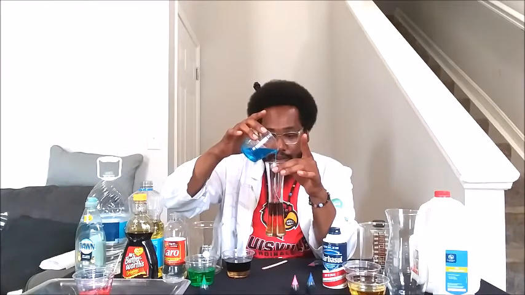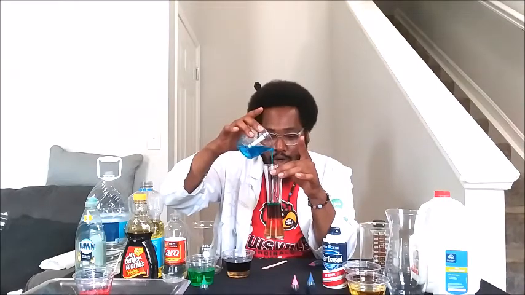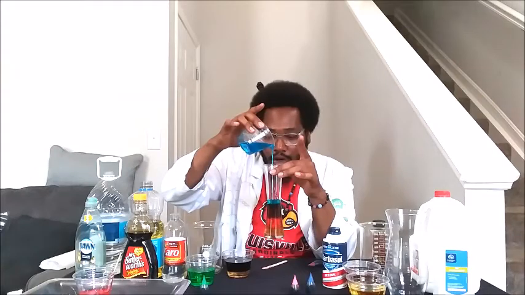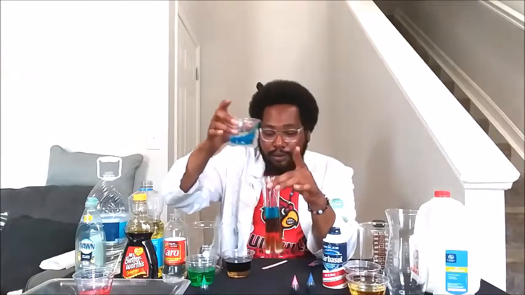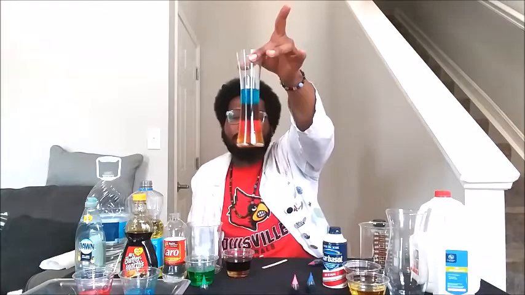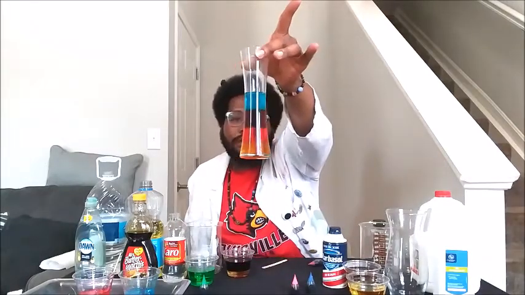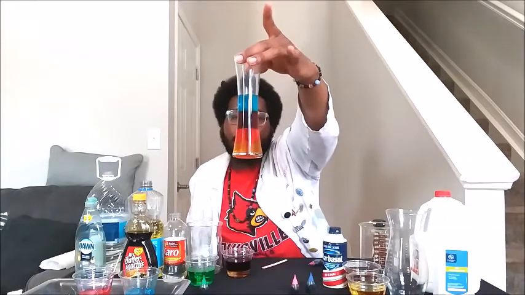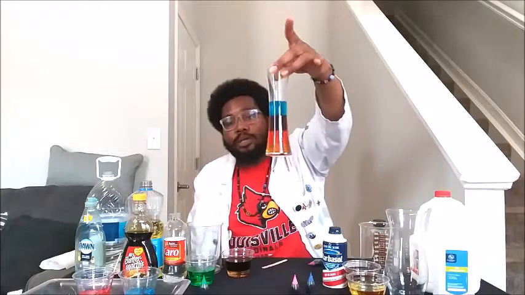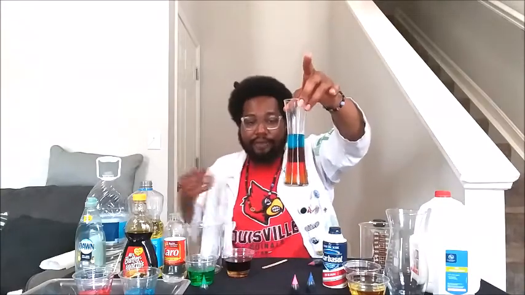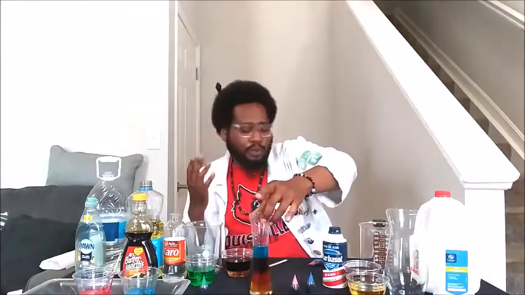So we should see blue. I see blue. How about you? Oh, this is dope. I love density columns. So there we go. Density is real. You can see the blue now resting ever so softly right on top. The gas bubbles in between are just going to float between the two. Remember, gas bubbles are really lightweight, and they eventually will start to rise up to the top.